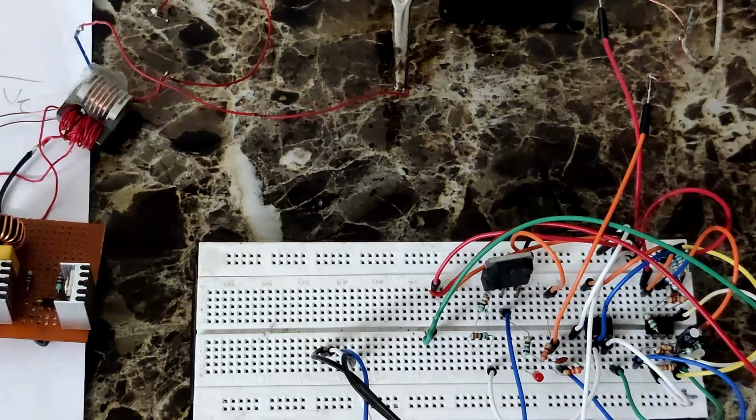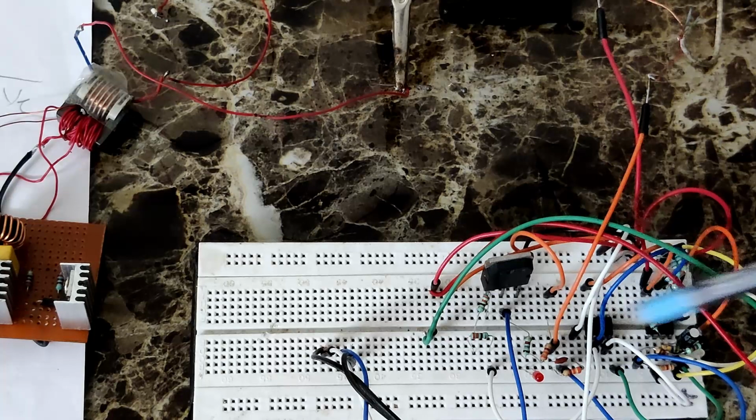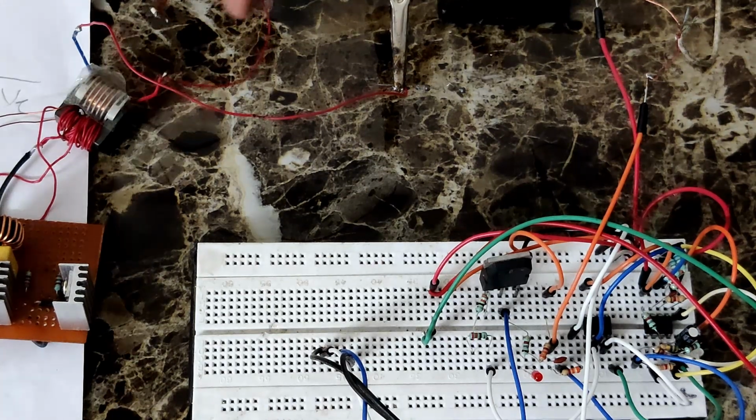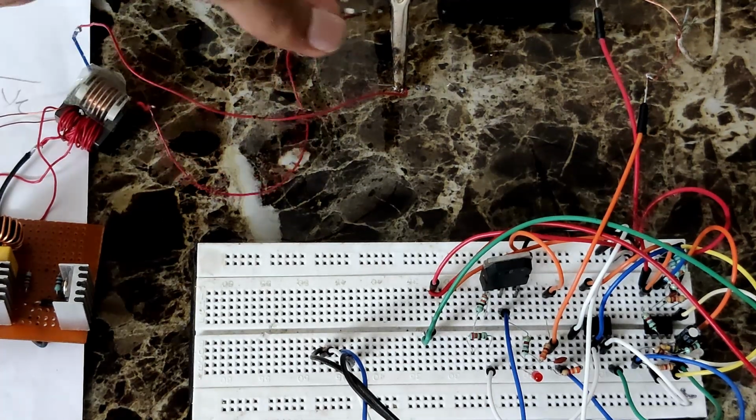Here is the circuit connected. Here you can see the transistor and I am using 2 op-amp chips and it has 4 op-amps but I am only using 3, and let's try to turn it on. Hope that nothing will blow up.